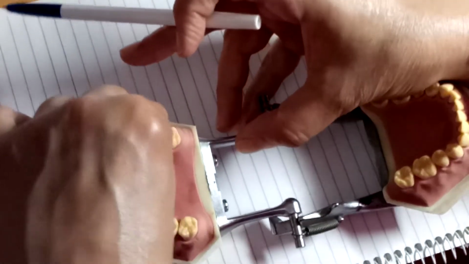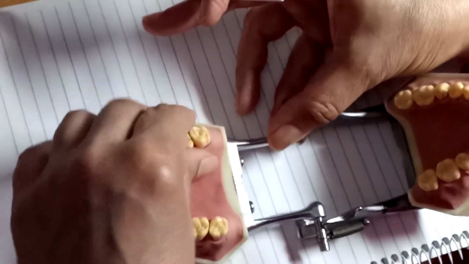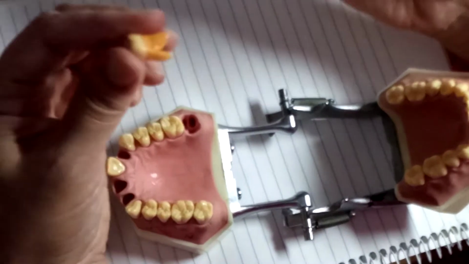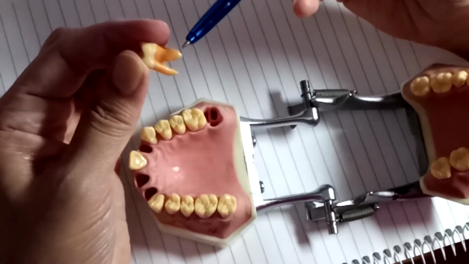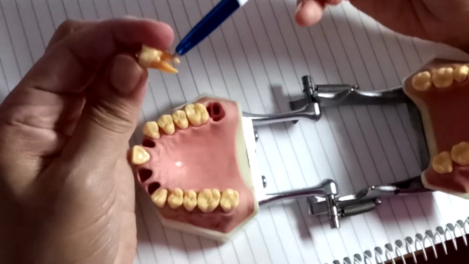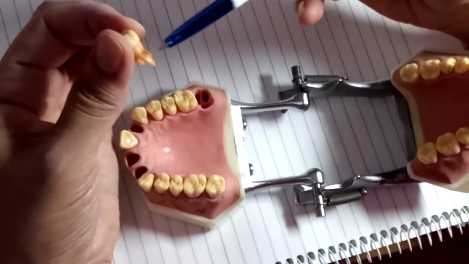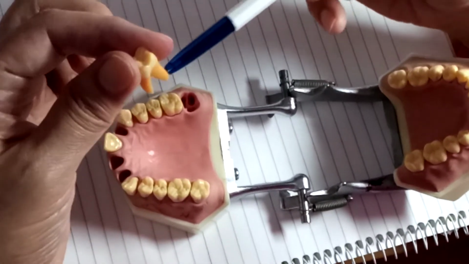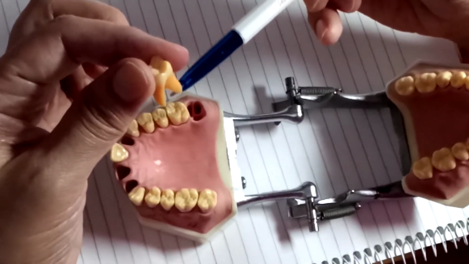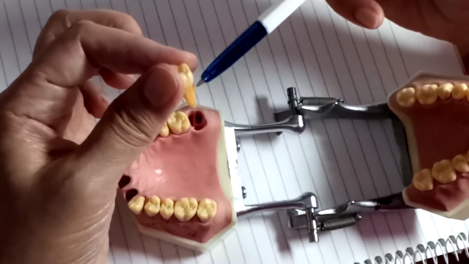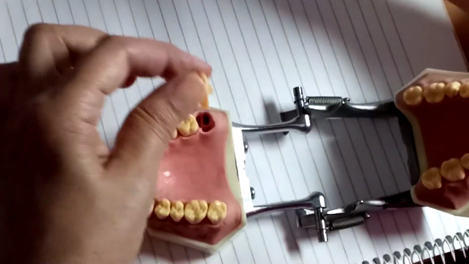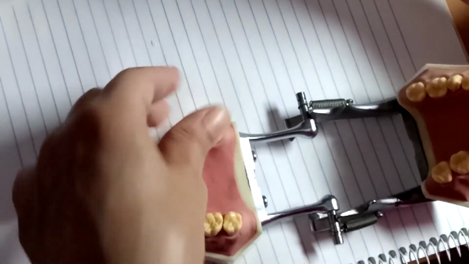So this is the first maxillary molar, and this is the second maxillary molar. Also we have three roots. We have two buccal, can you see, two buccals and one palatal. Normally the palatal is a little bit longer than the two buccal. So we take care while making an extraction in this tooth. This is really important.